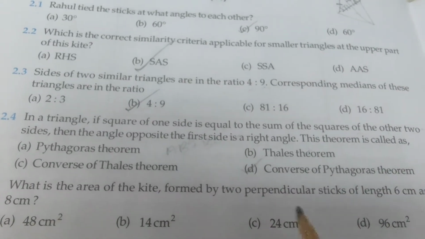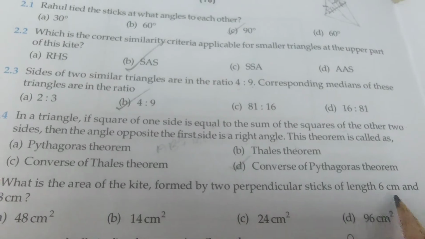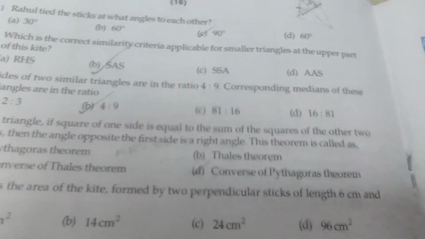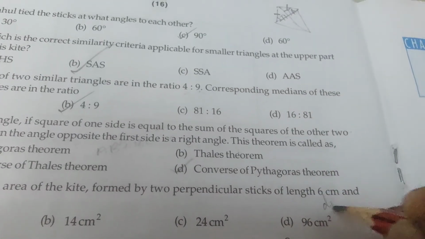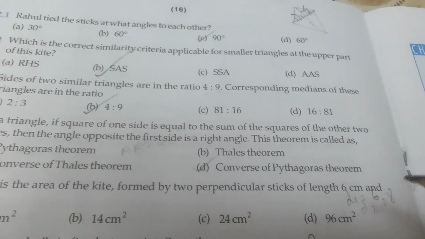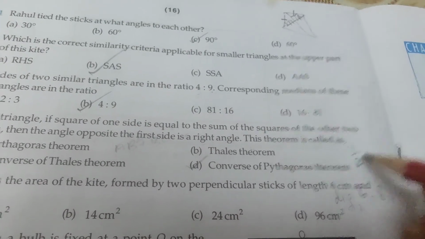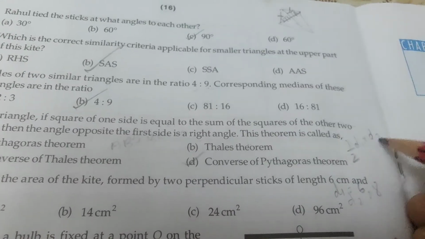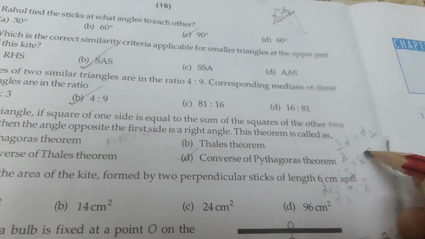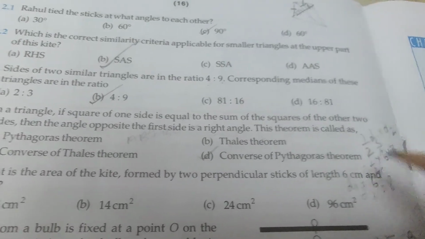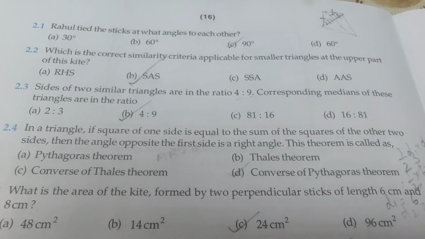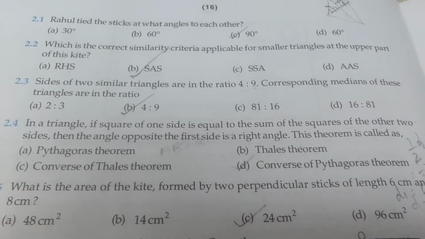Next, what is the area of a kite formed by two perpendicular sticks of length 6 cm and 8 cm? It means diagonal 1 is 6 cm and diagonal 2 is 8 cm. The formula: area of kite is 1/2 d1 into d2. Therefore 1/2 into 6 into 8. 3 8s are 24 centimeter square. This is the area of the kite. Okay. Very easy case study.